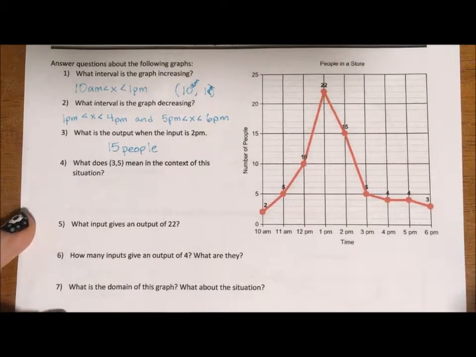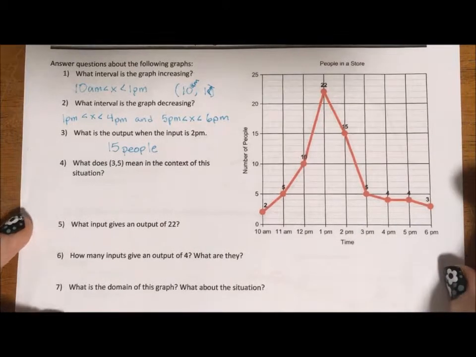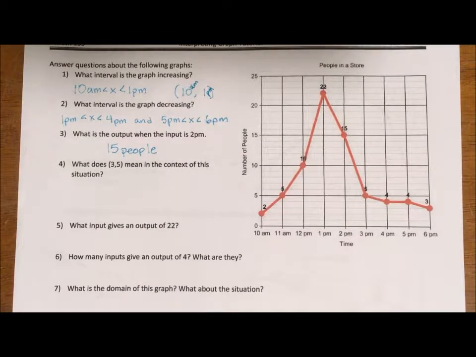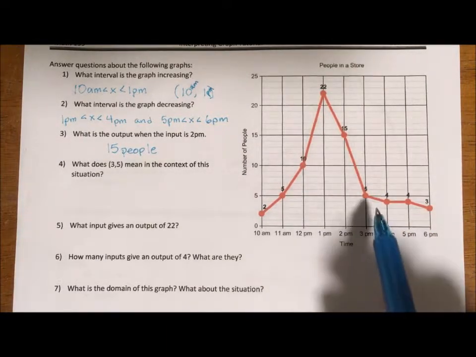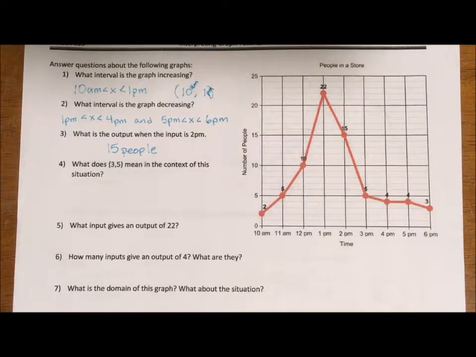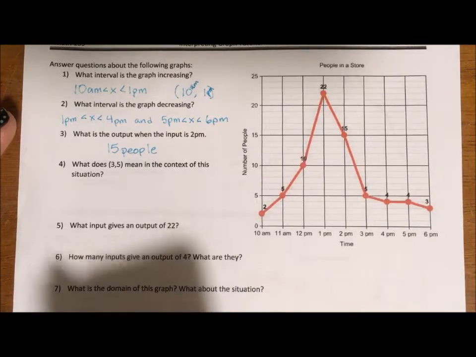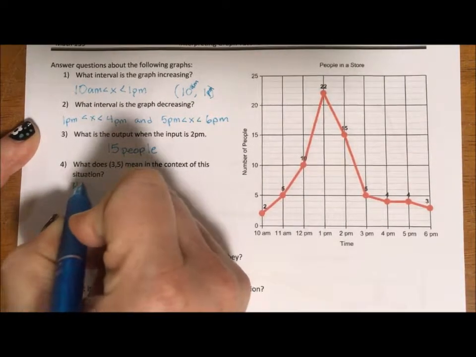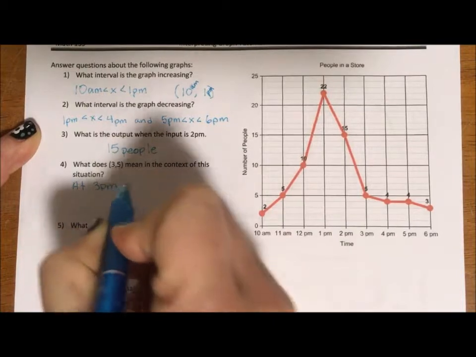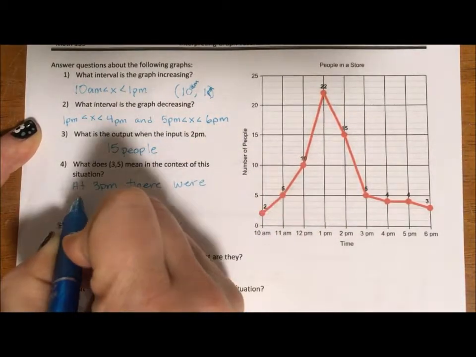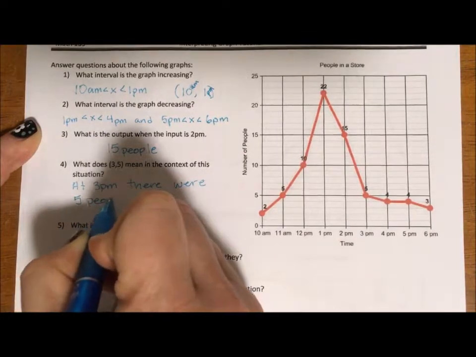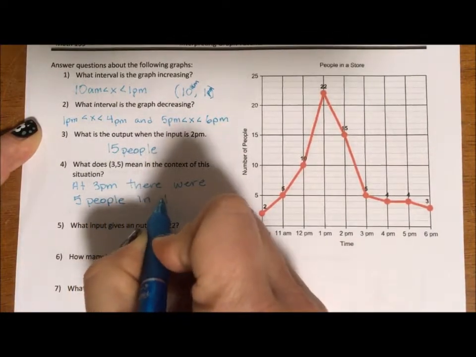What does 3-5 mean in the context of the situation? So whenever you're asked what something means in the context of the situation, you're asked to write a sentence. So the first number is your input, and 3 is 3 p.m. The 5 is 5 people, but we have to give a sentence that includes why this graph was created. So we could say, at 3 p.m., there were 5 people in the store.